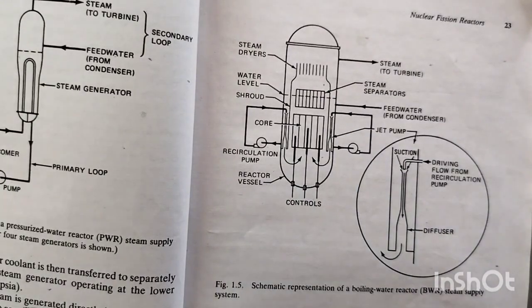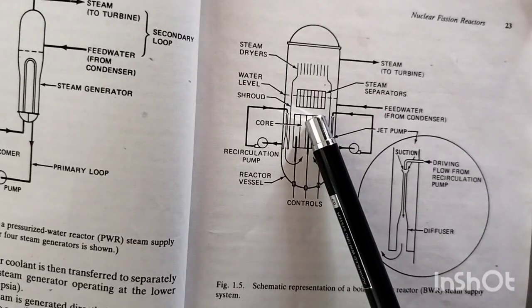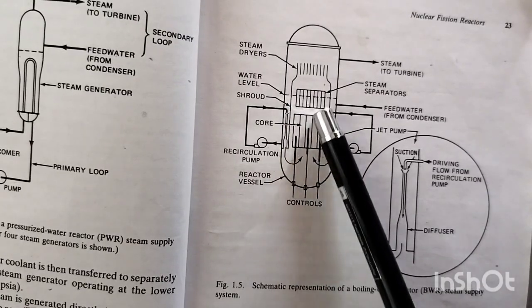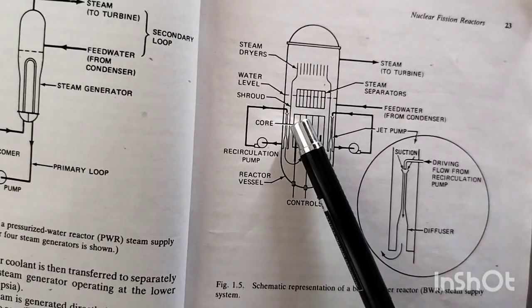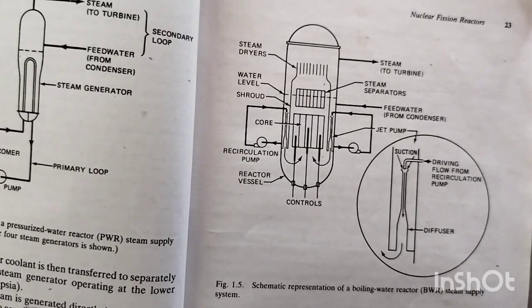But complete water will not boil, only 14%, 1/4. Only 14% of the total water inside the reactor core will be boiled. That is the design. Okay, this is the boiling water reactor. Now you understood the general diagram for the nuclear reactor, the pressurized water reactor and the boiling water reactor.